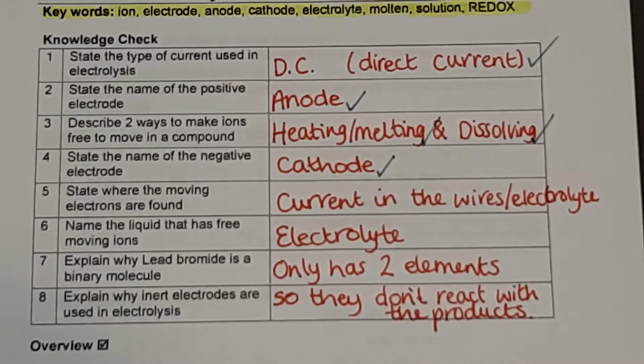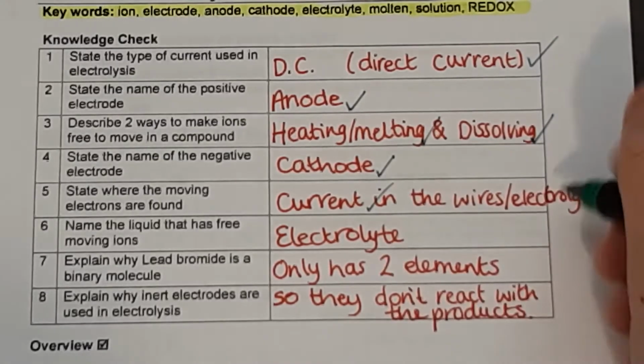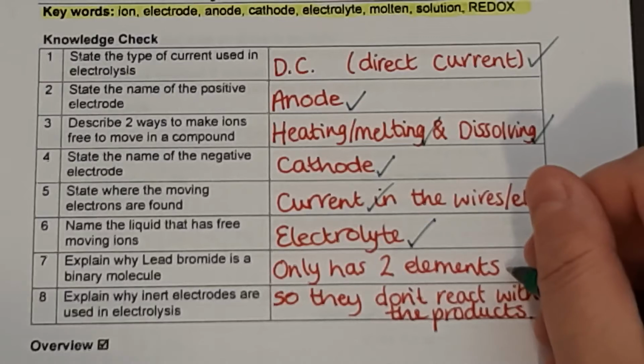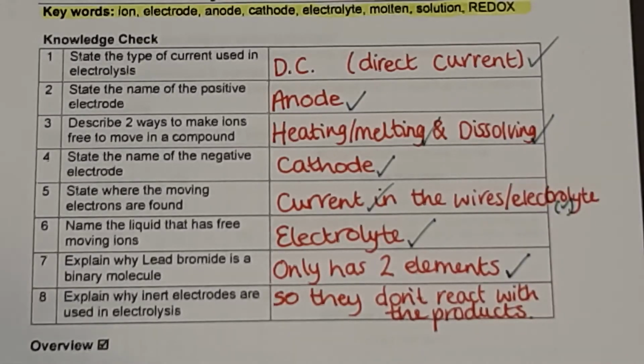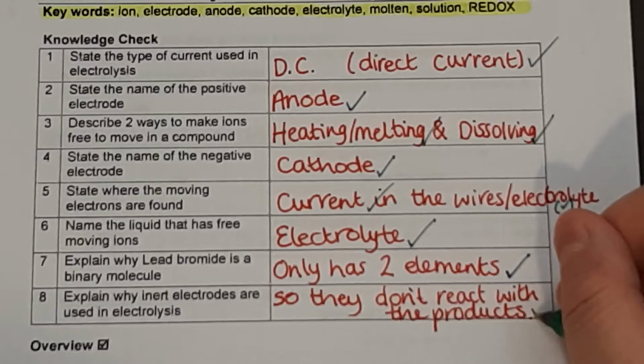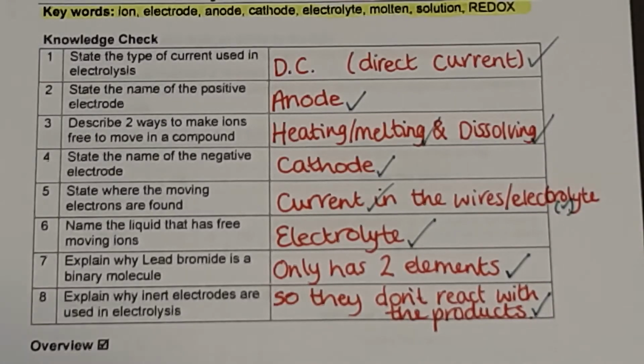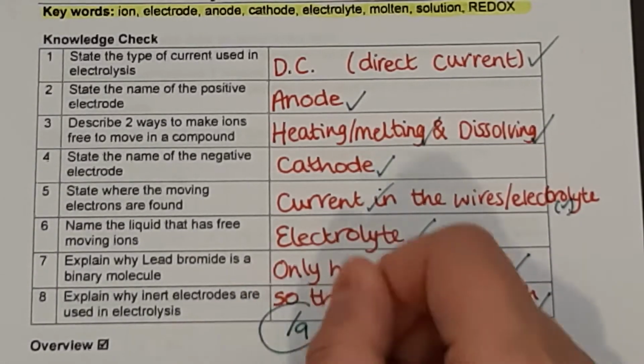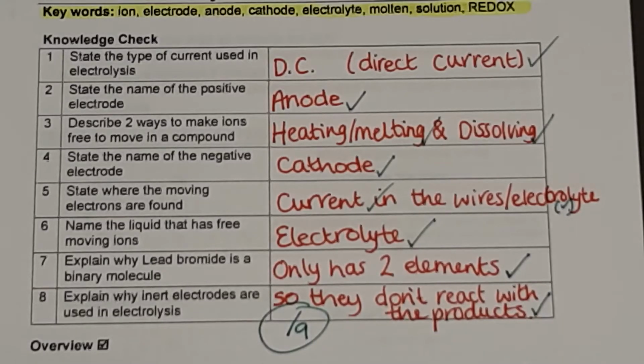So the electrons are found either in the current or in the wires or electrolyte, depends on how you've put it. So either of those answers is correct, you just need one. The liquid that has free moving ions is called electrolyte. The lead bromide is a binary molecule because it's only made up from 2 elements. And inert electrodes are used because that way they don't react with the products of electrolysis. Okay, so there are 9 marks there because we had 2 marks for question 3. So give yourself a mark out of 9, please.